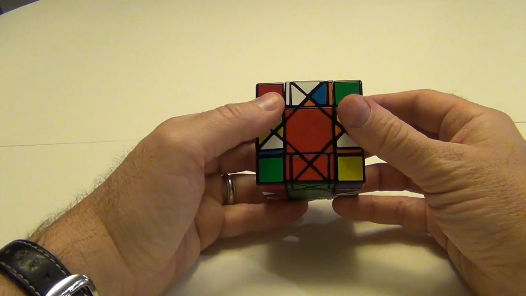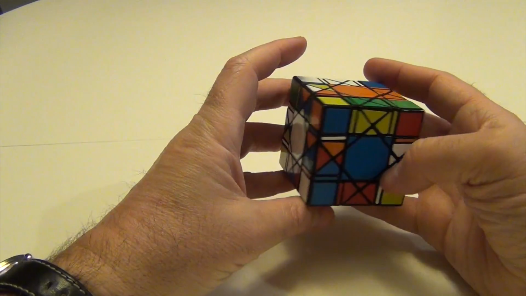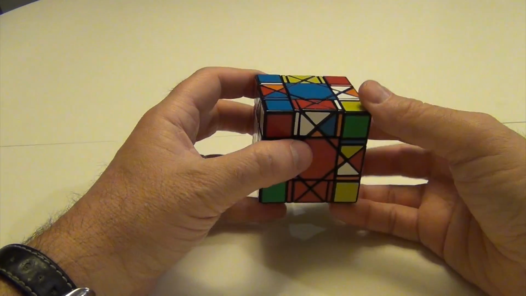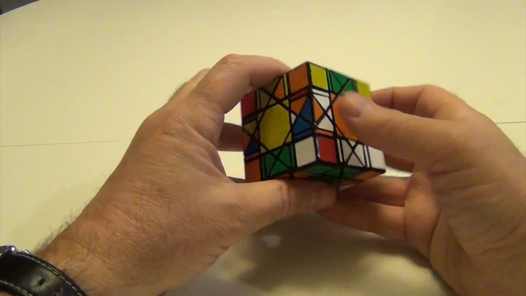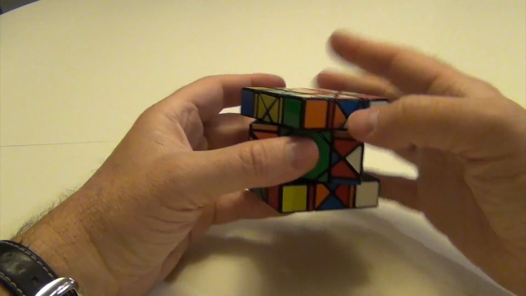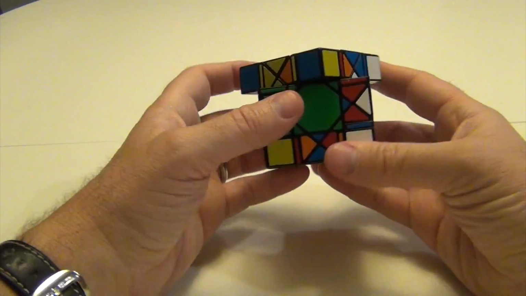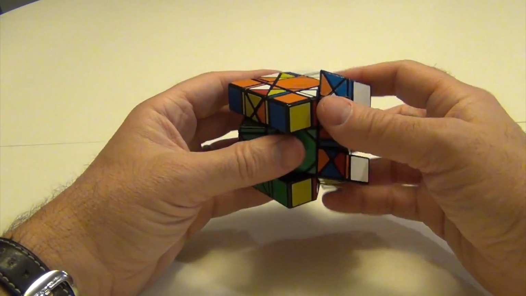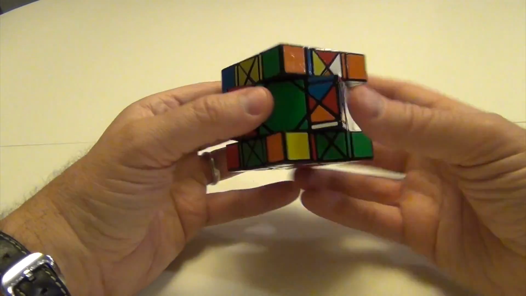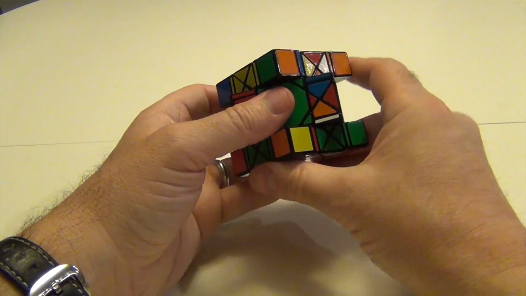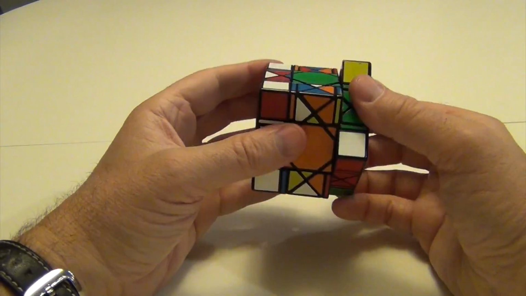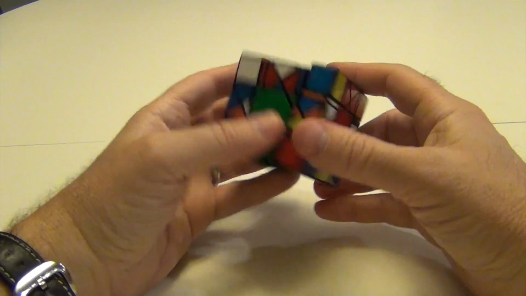Okay, now we do the second half. Find the other red right over here. That's going to be opposite over here, so it's going to be moved into this position to exchange with this. We don't want that, but we don't mind if it's exchanged with that. And boom, so now this is fully reduced. Down, down, up, up, get it back. Boom.